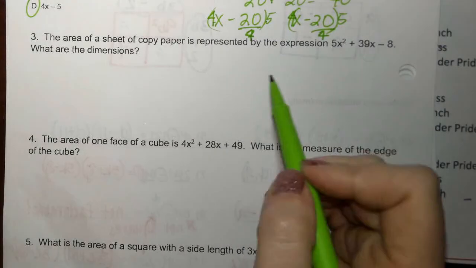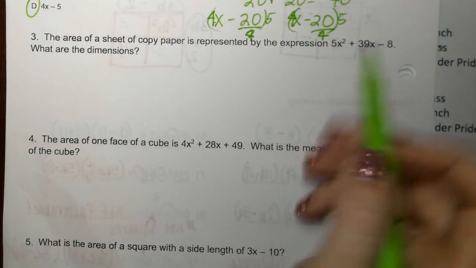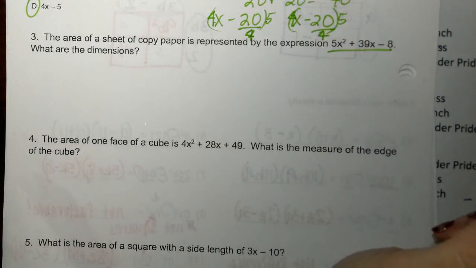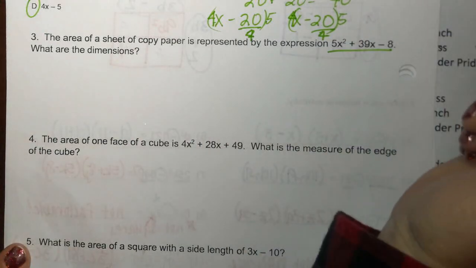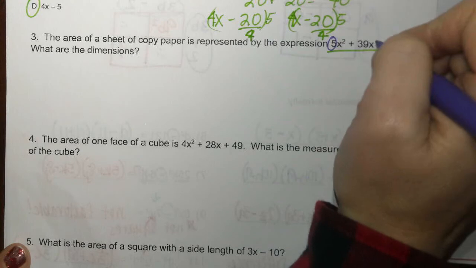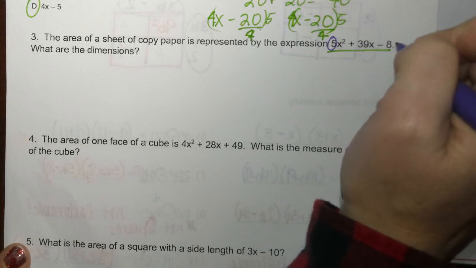All right? So in all of these, you are taking the trinomial, you're factoring it, and that's how you get the dimensions. So let's do this last one. Let's do this one. And then we'll skip 4.